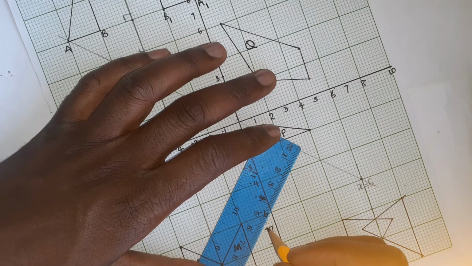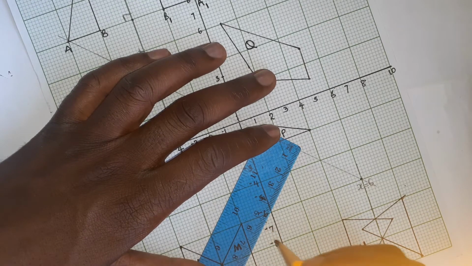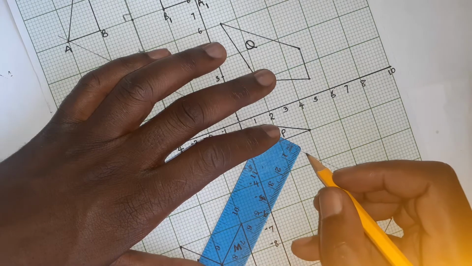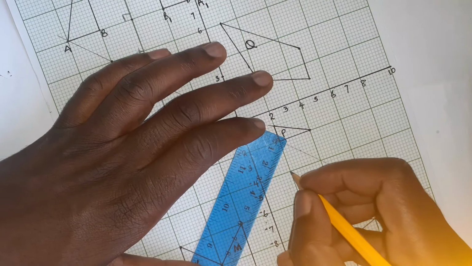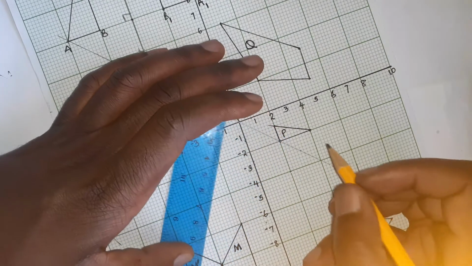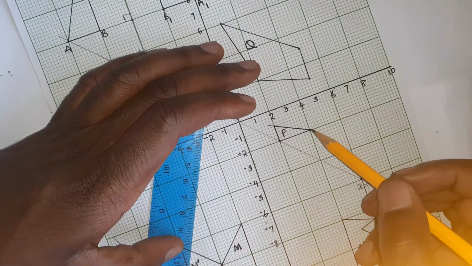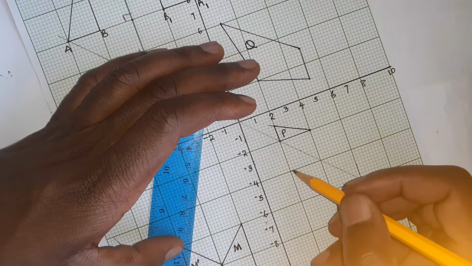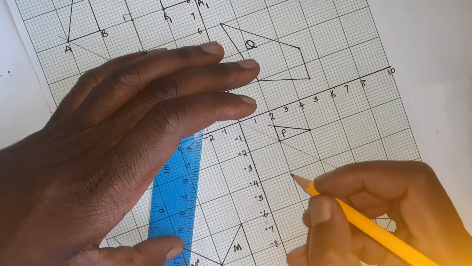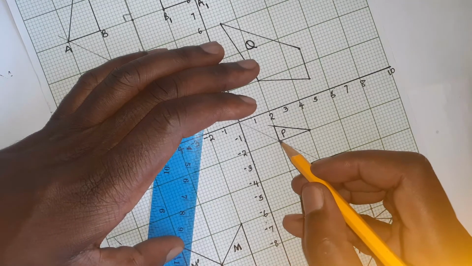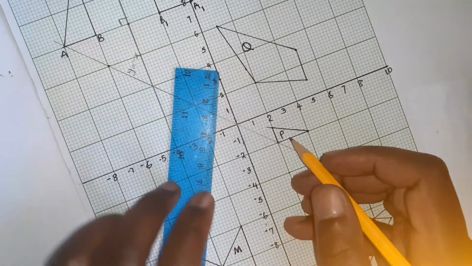When I measure 1.5 from this point, it will come here. So this point is going to be reflected on this point. Remember that this one is stationary because it's already on the mirror line.